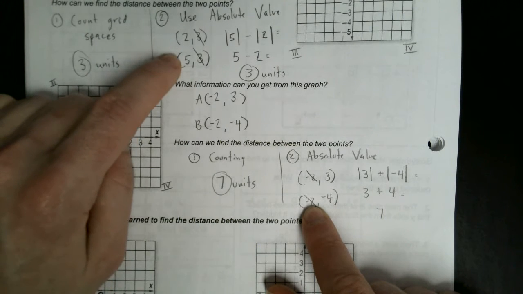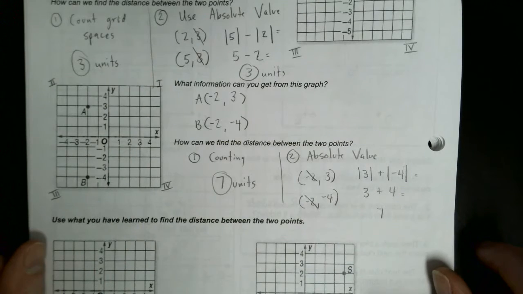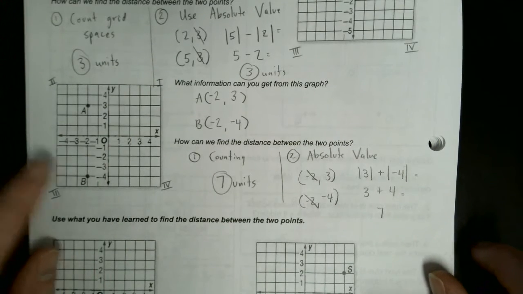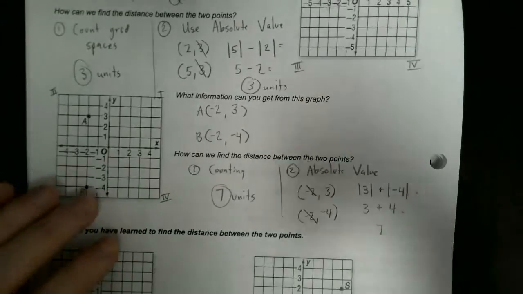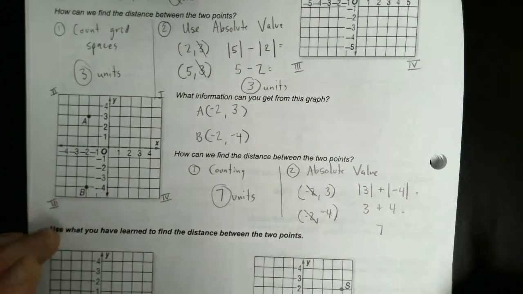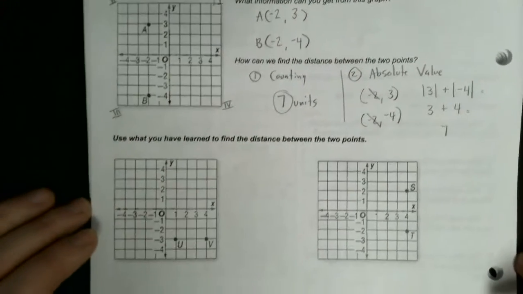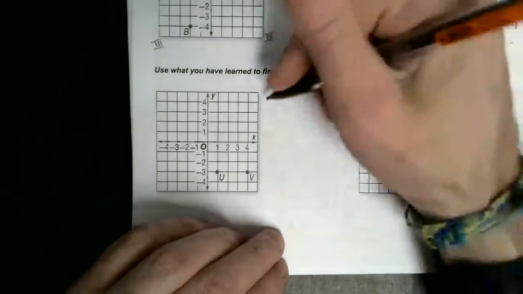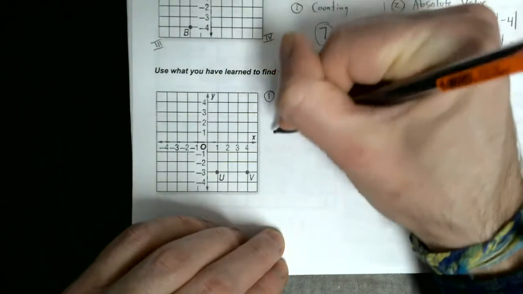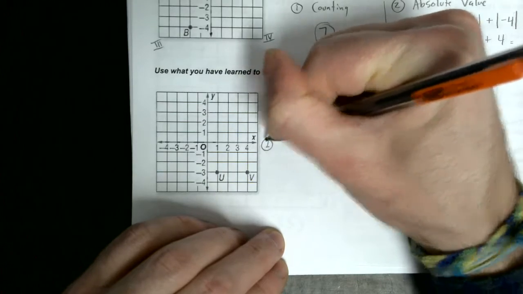But I guess how would we know when to add or subtract? What was different about these examples? Let's try a couple more to see what happens. How would we know to add or subtract? So we'll find the distance in 2 ways. Method 1 will be counting. Method 2 will be absolute value.